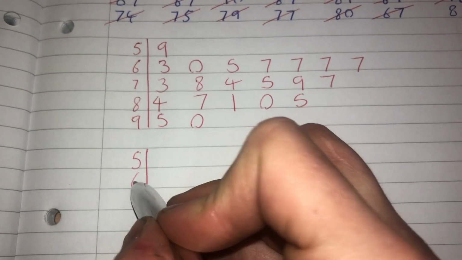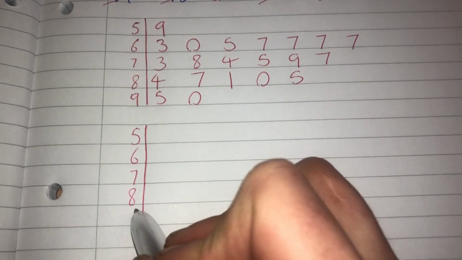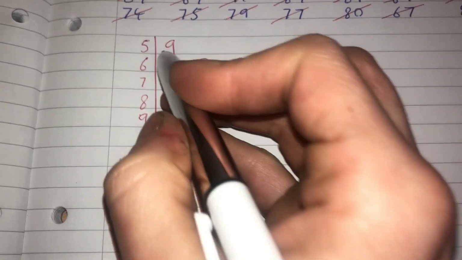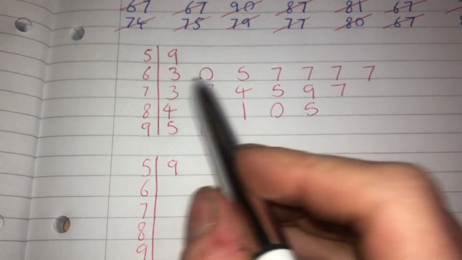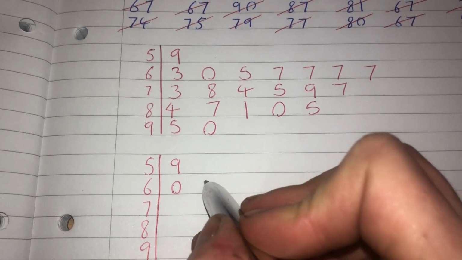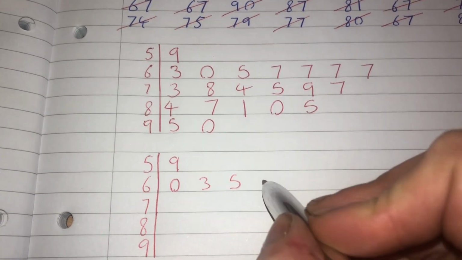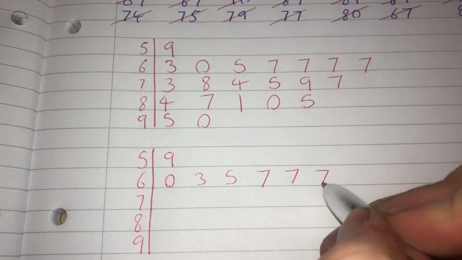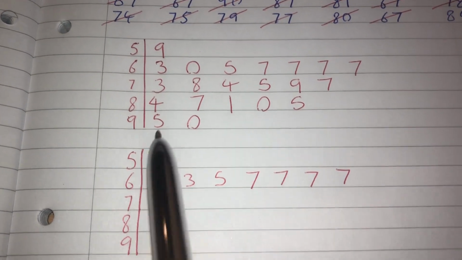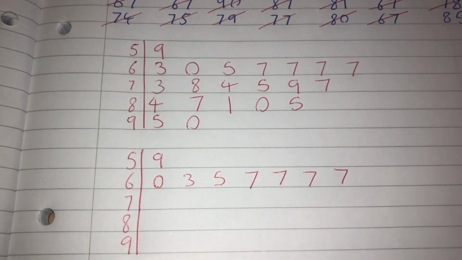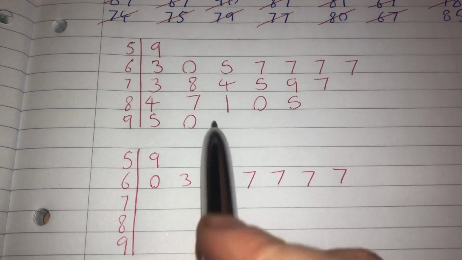So 5, 6, 7, 8, 9. So there only is 159. Okay, so this will have to be 0, 3, 5, 0, 3, 5, 7, 7, 7, 7. So now they are in order from smallest to largest. And again, doing it this way just makes it less likely that you'll miss any values out.